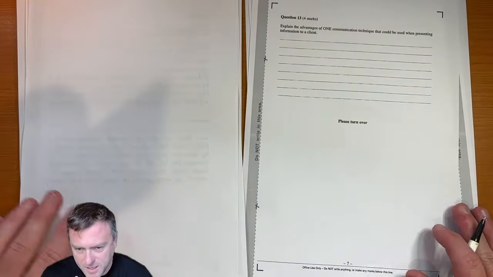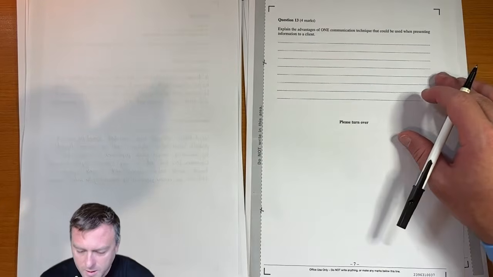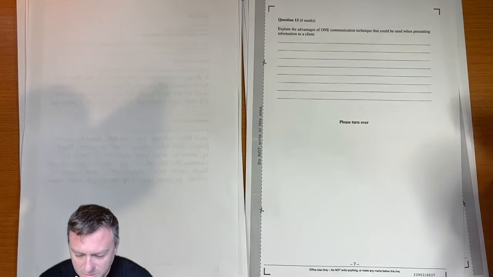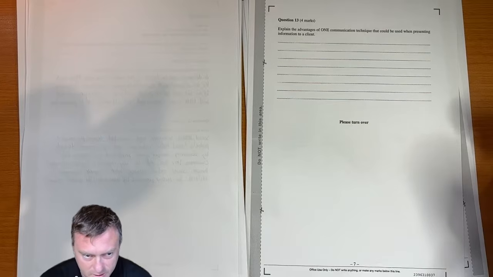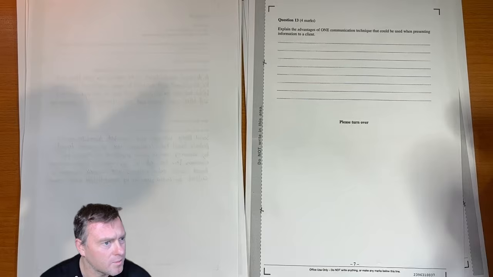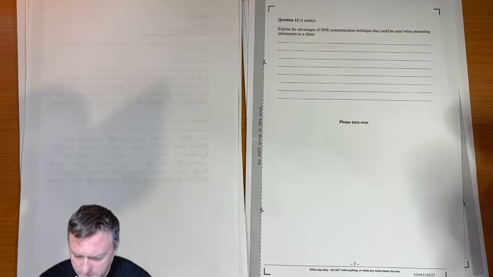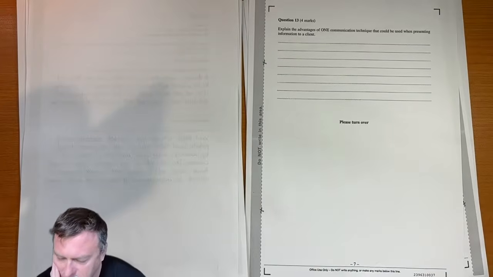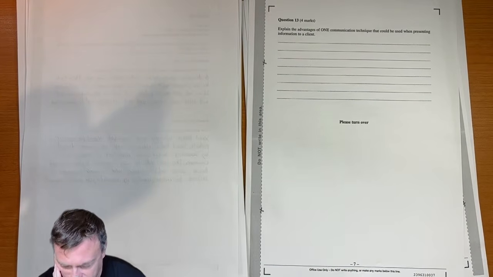Notice that I'm trying to fill in all the sheets pages as well. So explain the advantages of one communication technique that could be used when presenting information to the client. So with this one here, how far are we in? We're nearly up to 20 minutes. Explain the advantage of one communication technique that could be used when presenting information to a client.